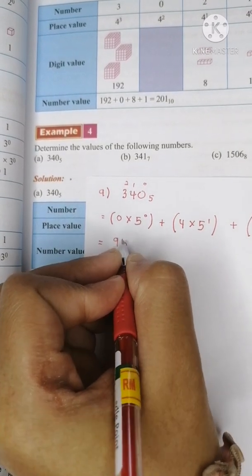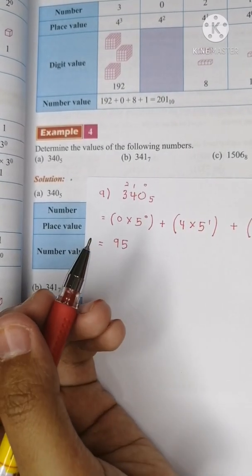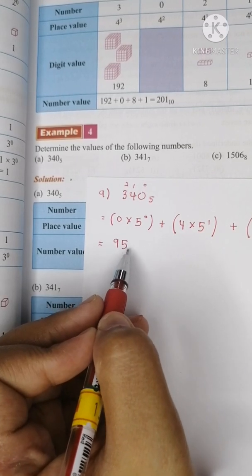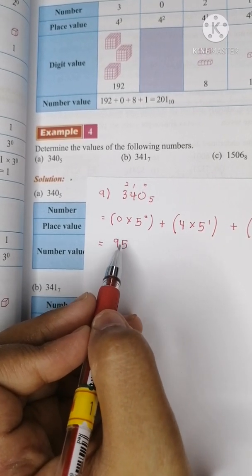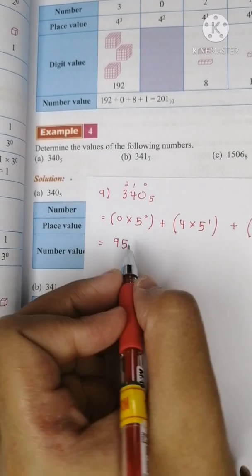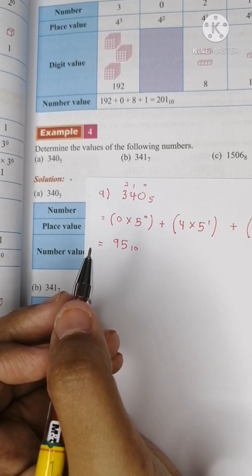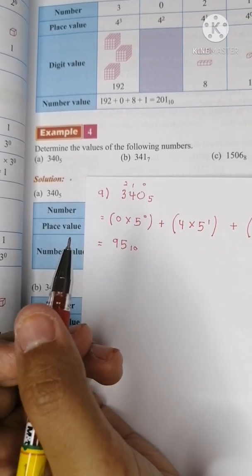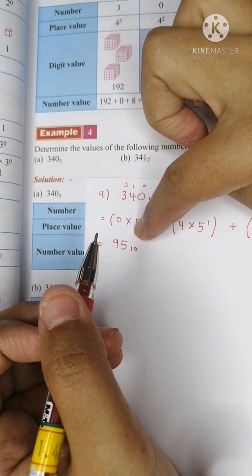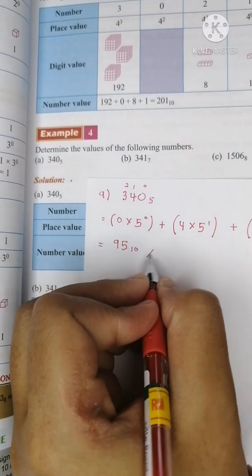95. You can just write 95 only, because I already told you that if there is no base stated here, we automatically know this is 95 base 10. Or if you didn't mention this, it's okay, because before this you learned that all numbers are actually in base 10. So 95 in base 10. This is the answer.